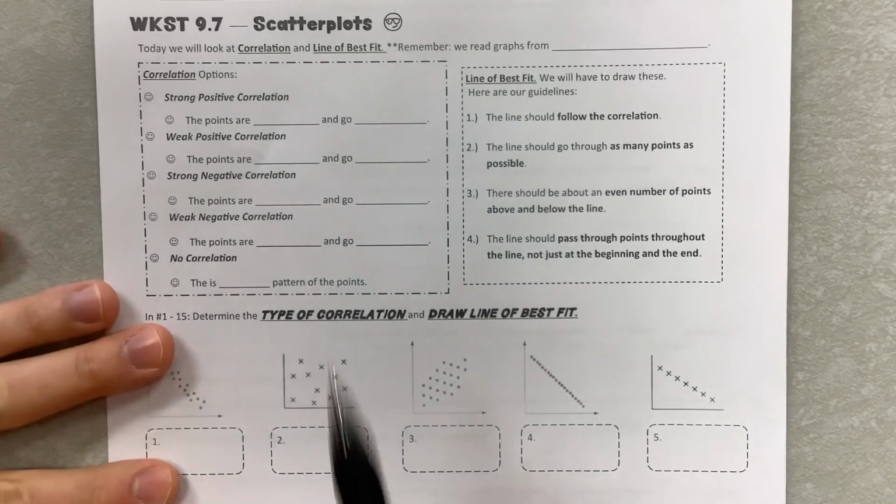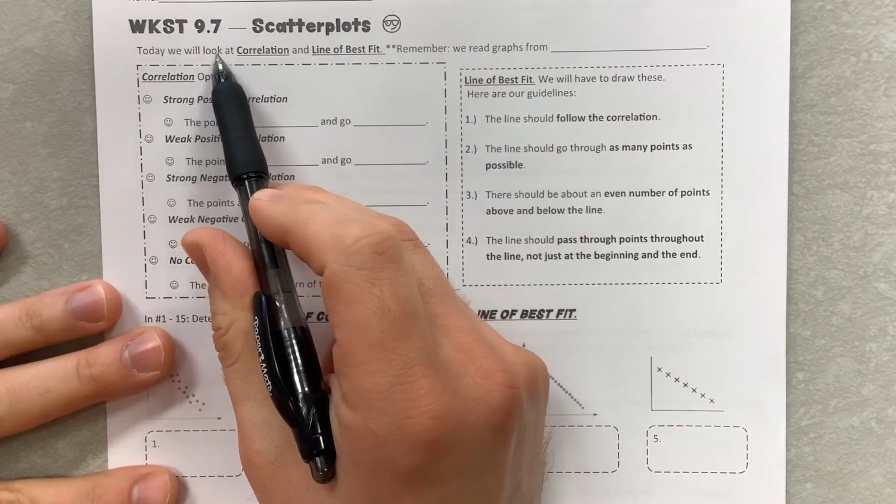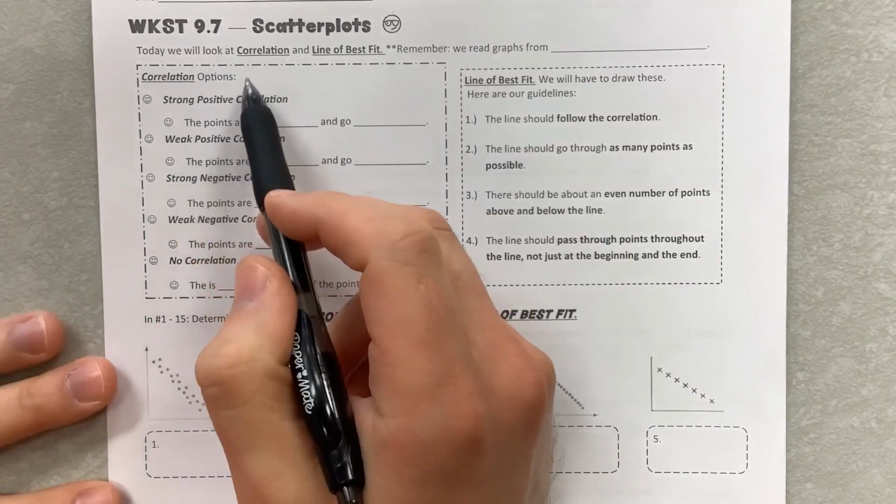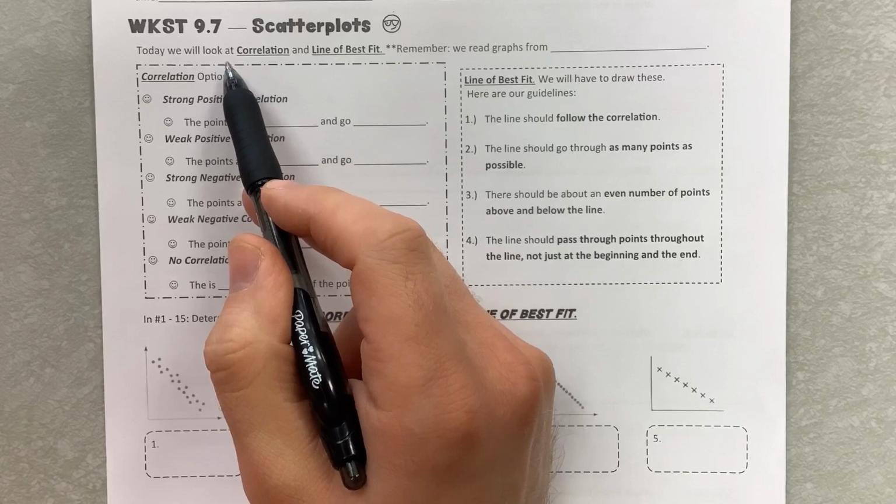All right, guys, today, this says 9.7, but I think I got the bad copy. I think it's like 9.5 or something like that.